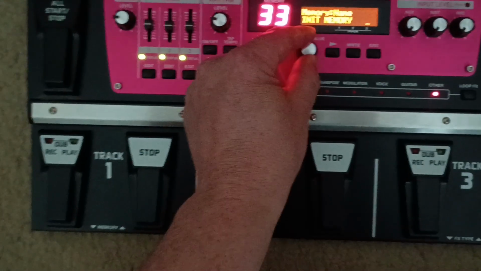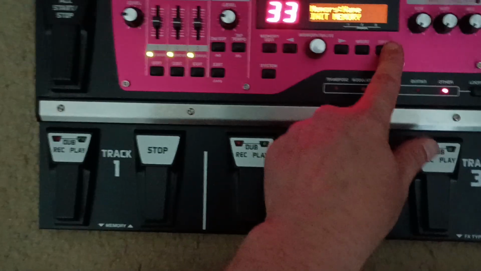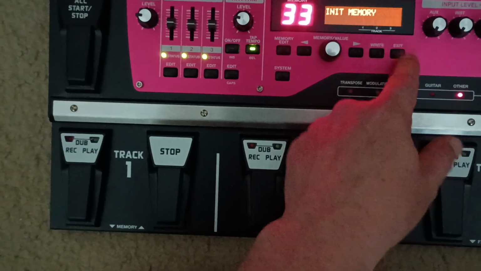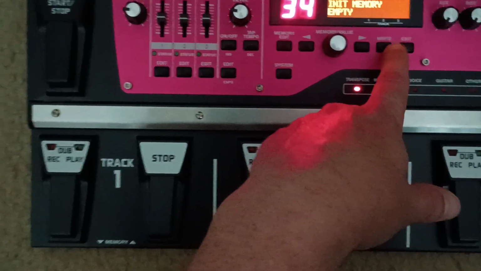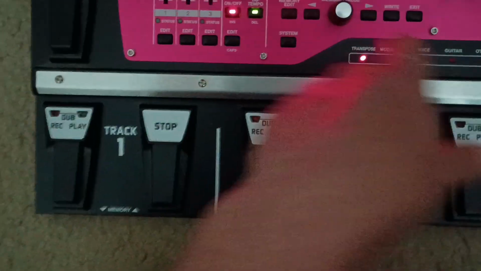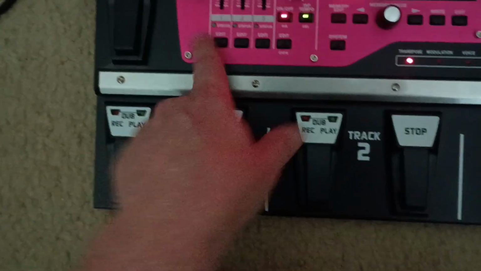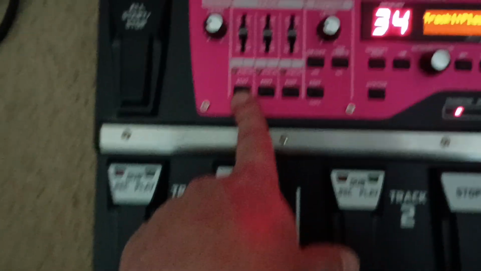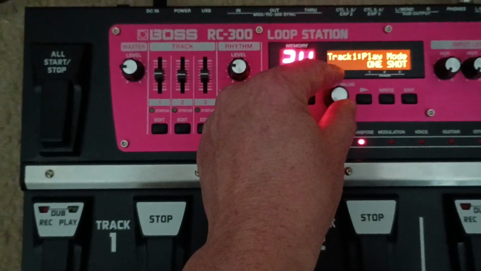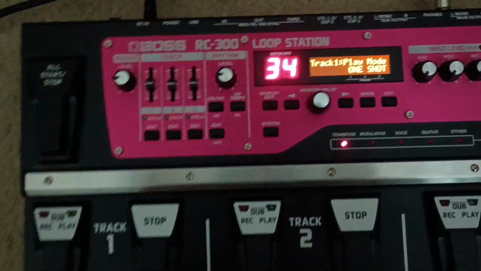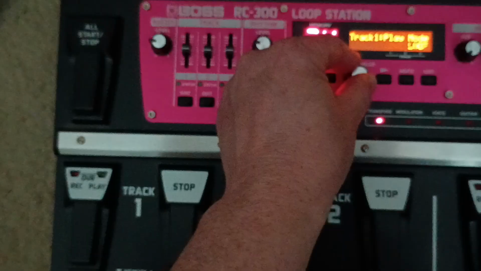If you wanted to change the name in here, you can do that. It's a little tedious. Then exit or write to if you want to save that memory, that preset. You know what? It's actually under here, I believe, is where you do the track settings. So there's edit buttons down here for each track also. And you can set those to either loop or play one shot. So if you want to just play a sample of something, it'll play it once only.